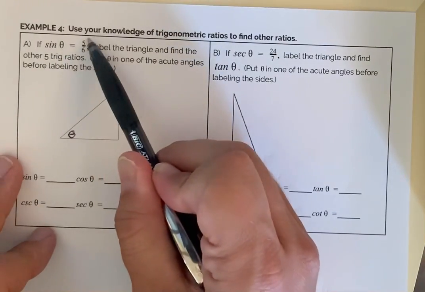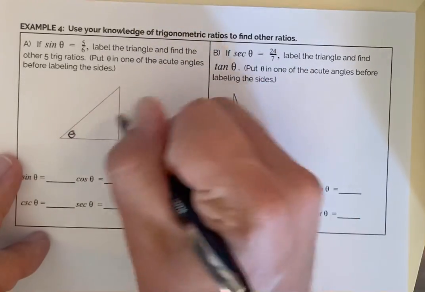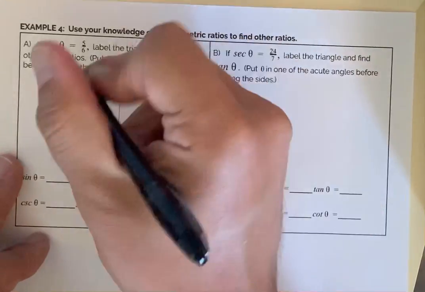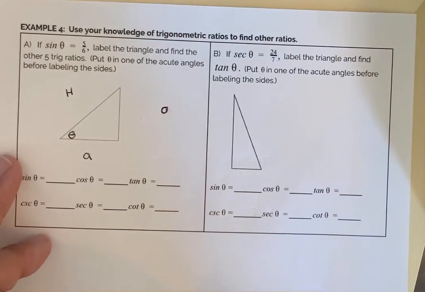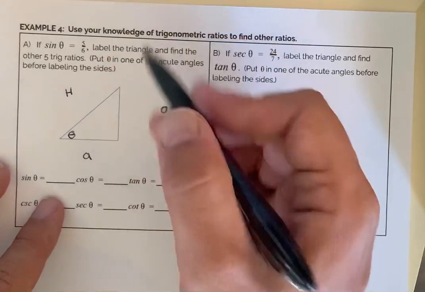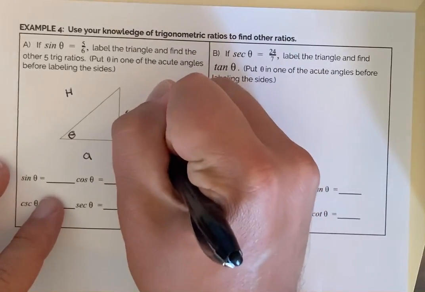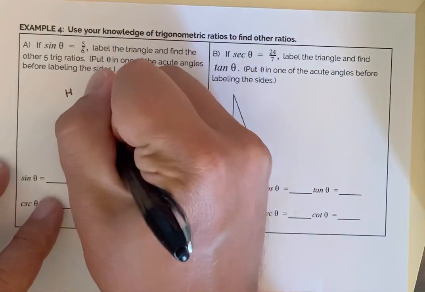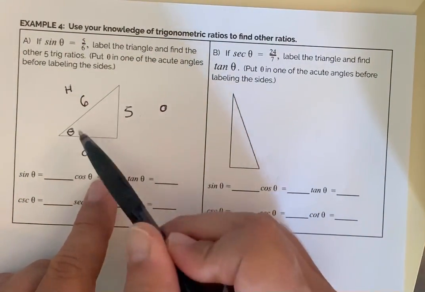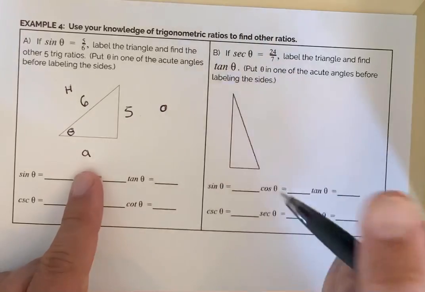So if the sine of theta is 5 over 6, well, first of all, here is my opposite side. So I'm going to write O and then A and then H for hypotenuse. So here in this ratio, the sine is opposite over hypotenuse. So the opposite is 5 and the hypotenuse is 6. So what I'm going to do is use the Pythagorean theorem to solve for what this adjacent side would be.